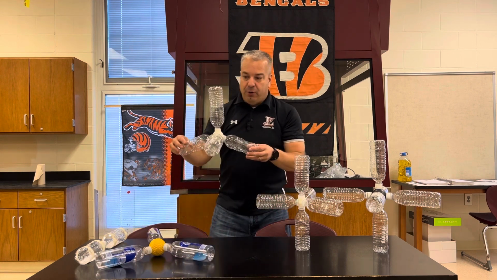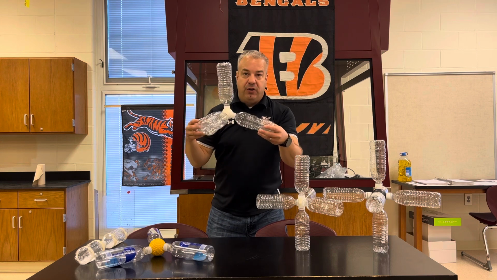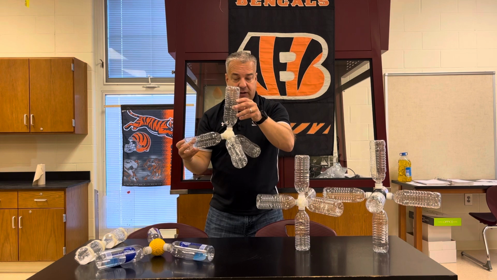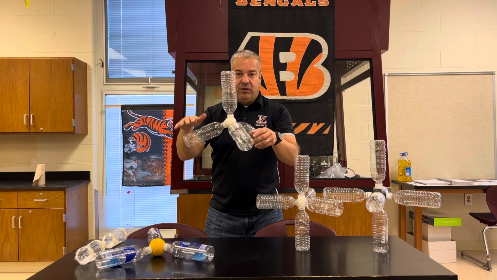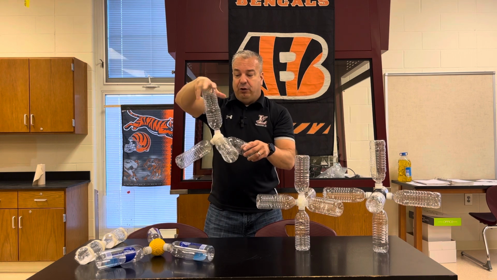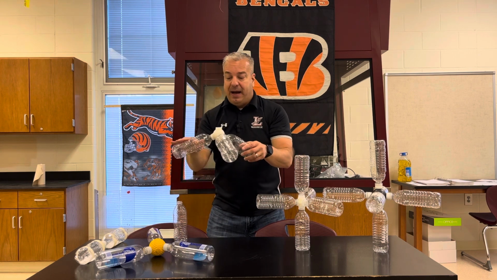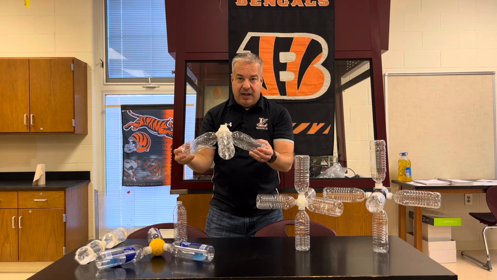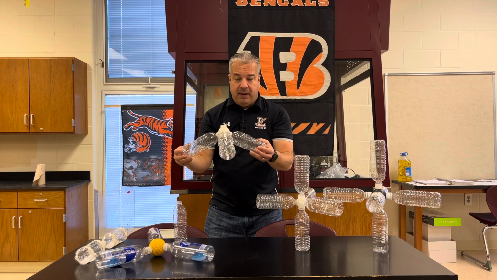If you have 4 domains, 1, 2, 3, 4, you get a structure that looks like this. It's a tetrahedral shape, and the bond angles are 109.5. If you have a lone pair, so 3 bonding and 1 lone pair, your molecular geometry now becomes trigonal pyramidal.